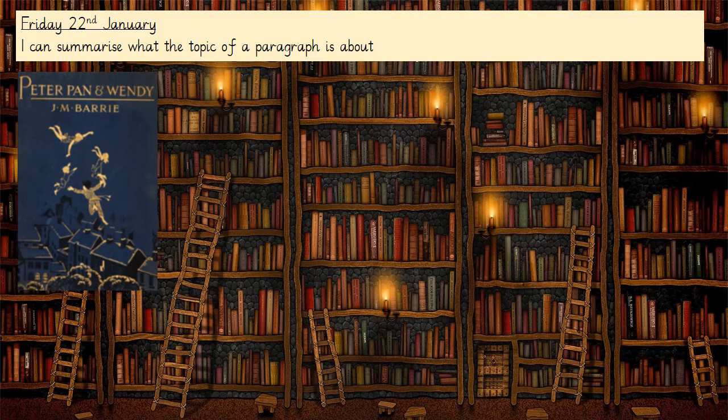In this lesson we're going to be summarising a topic of a paragraph. We're going to be summarising an extract from Peter Pan and Wendy by J.M. Barrie.